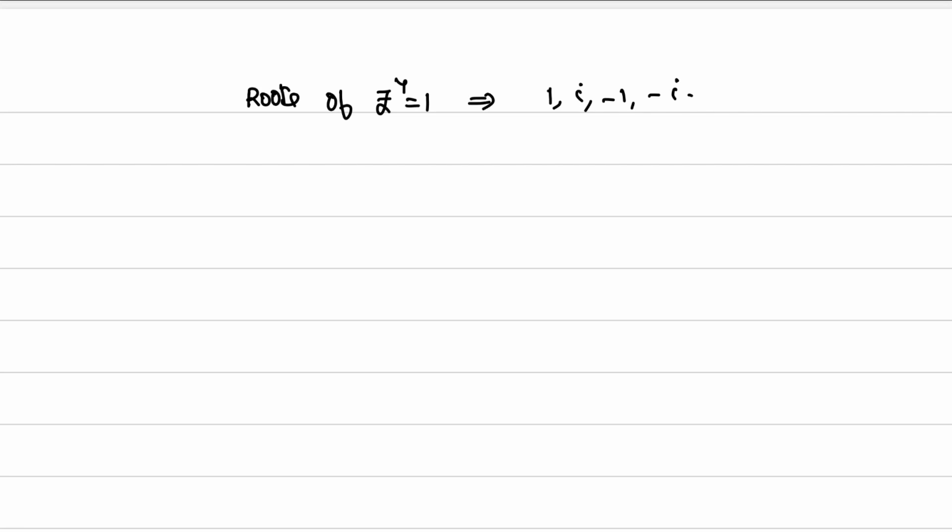Because these are roots, these are z values. Z is equal to 1, z to the power of 4 is equal to 1. Z is equal to i, z to the power of 4 is equal to 1. Z is equal to minus 1, z to the power of 4 is equal to 1. Z is equal to minus i, z to the power of 4 is equal to 1. These are the roots of unity.